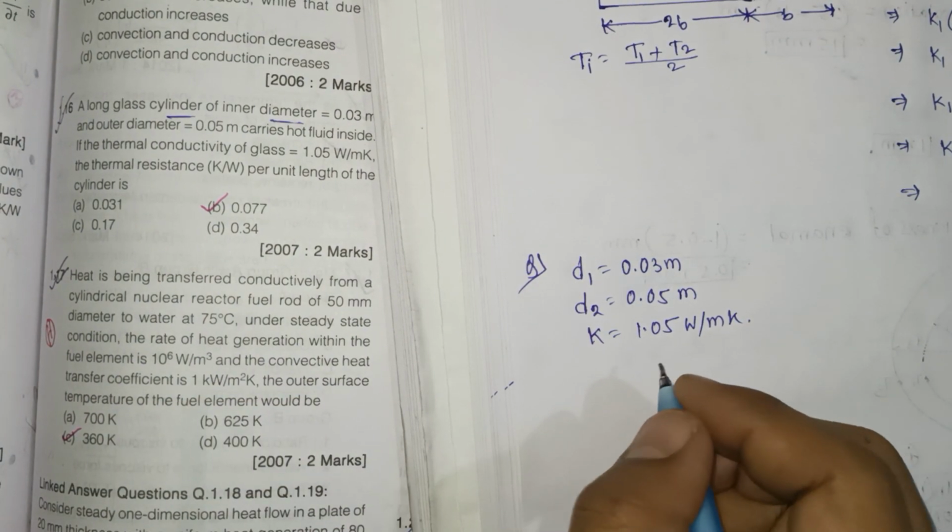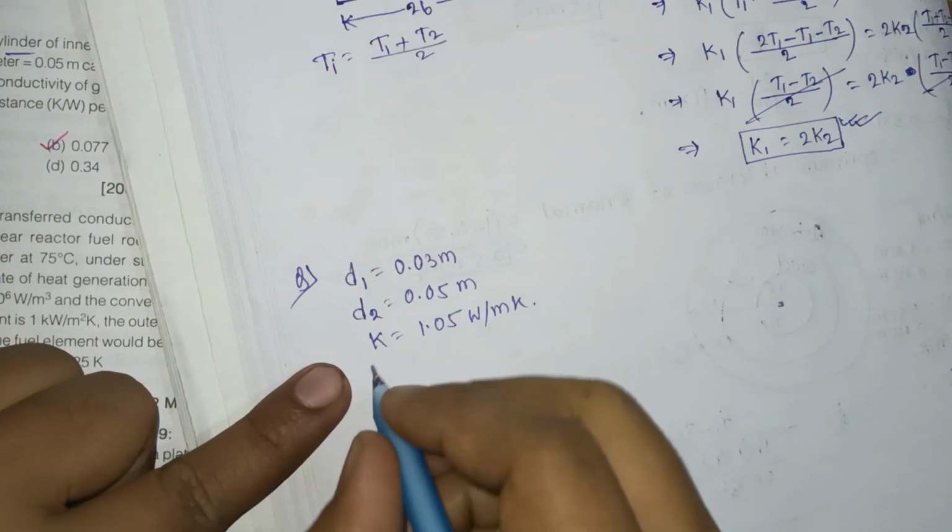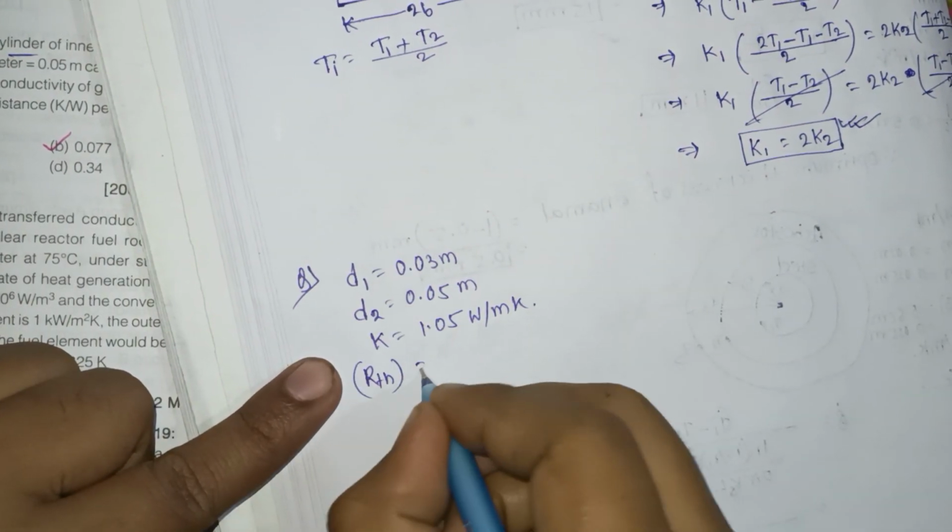Okay, so you have to find out the thermal resistance. RTH equal to what?